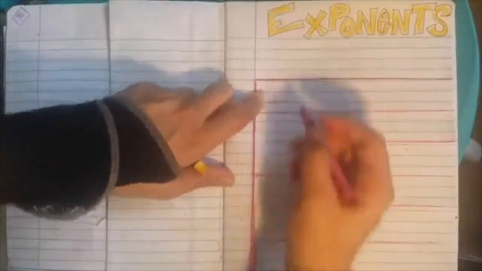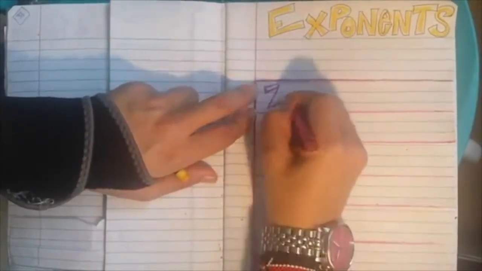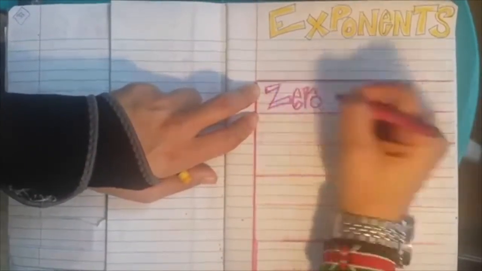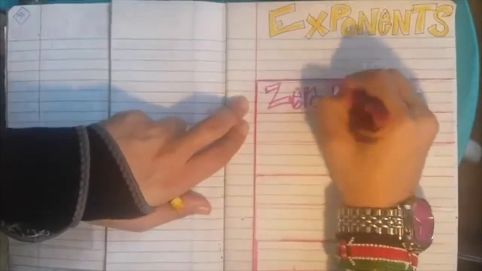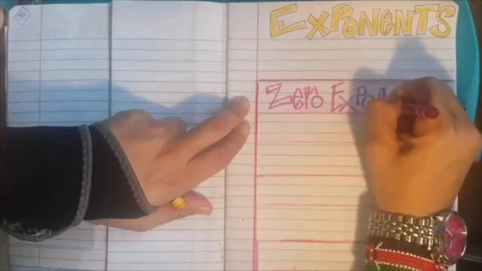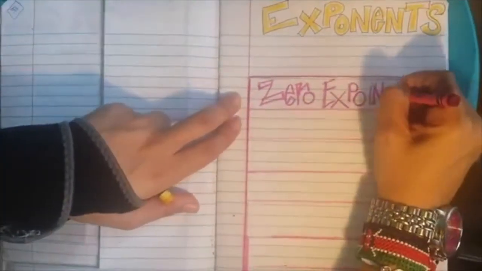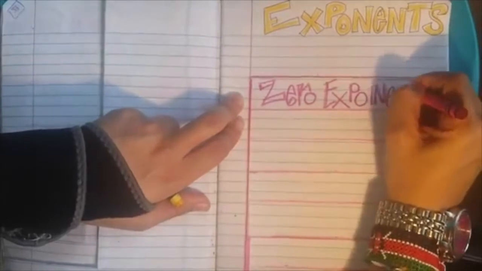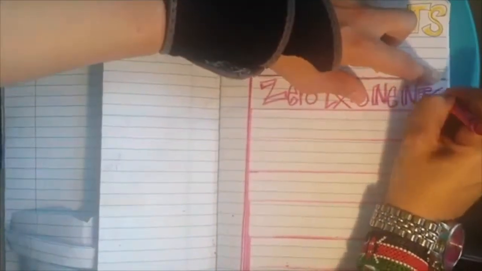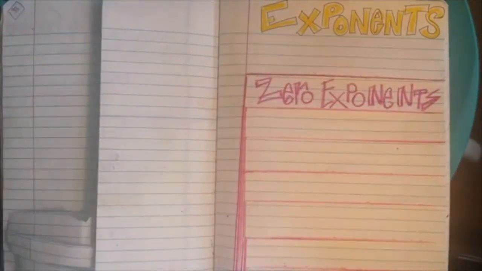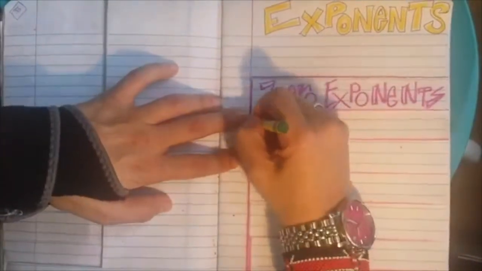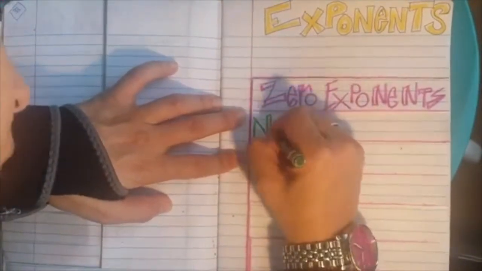Your next tab is going to be 0 exponents. The tab underneath that is going to be negative exponents.